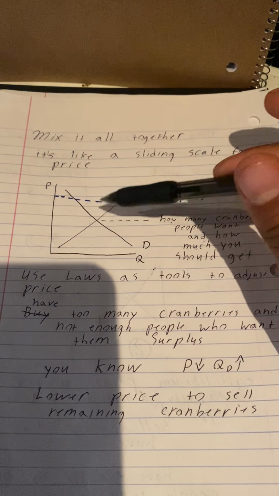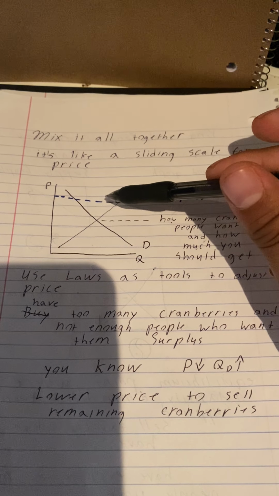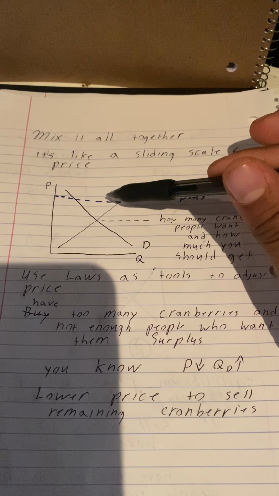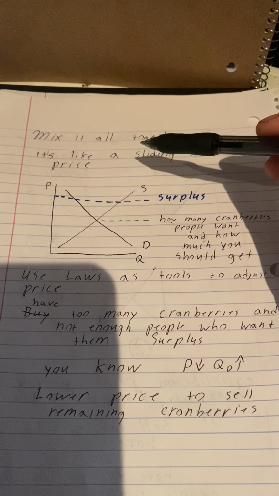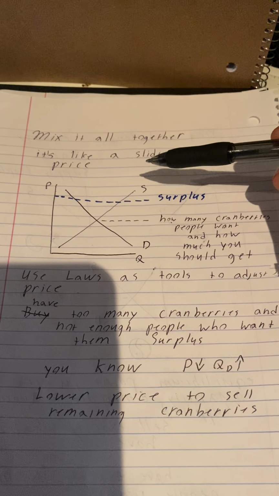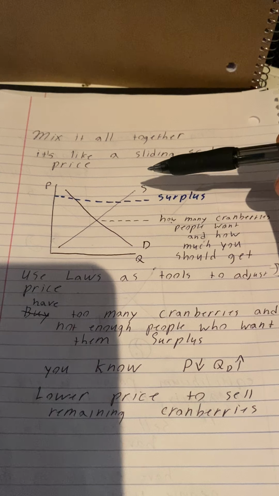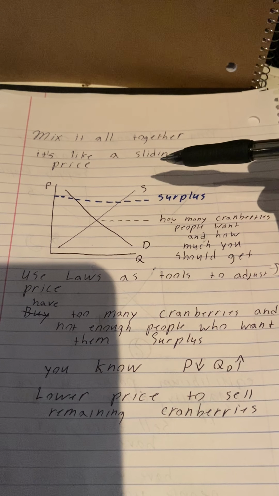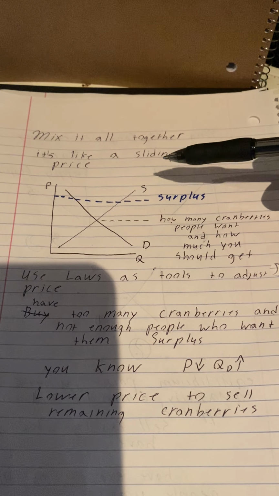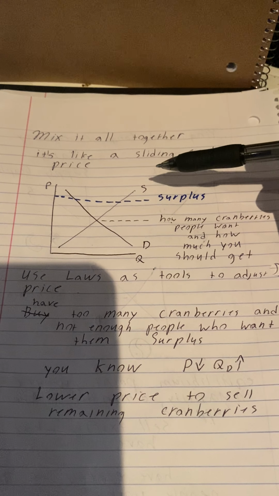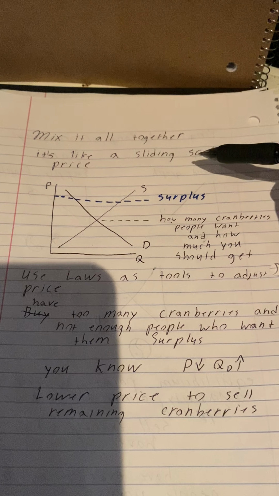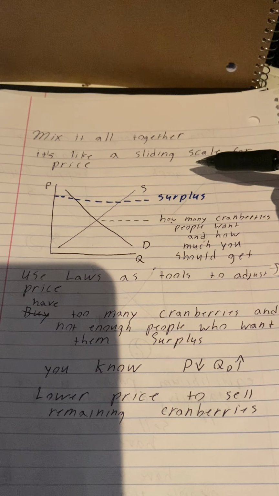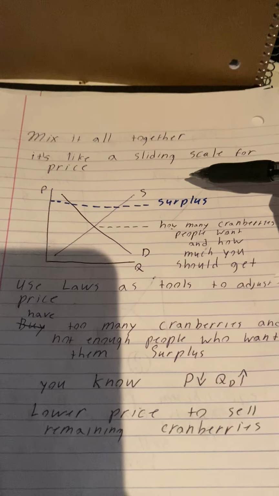If you're above this point, that means that you're supplying more than people want, which means that you're not selling everything you have. The store has a surplus. It has more items than people want to buy, and you have all these cranberries left in the coolers who people don't really buy. They're going to go bad. So what do you do to sell your items so they don't go bad? Well, think about the law.